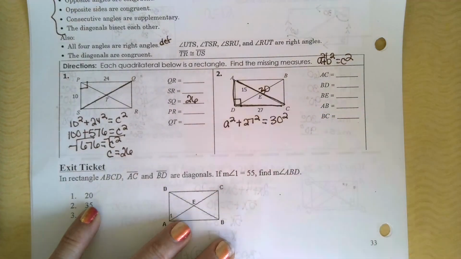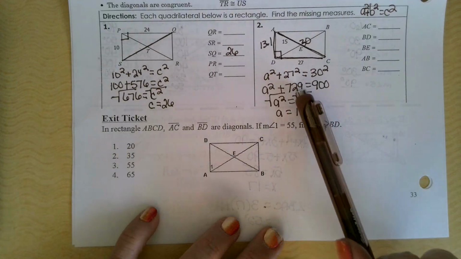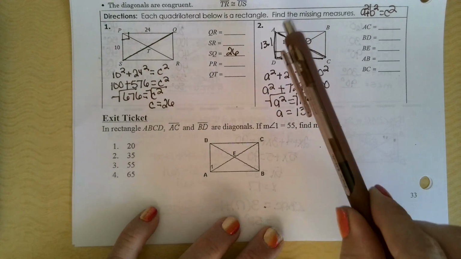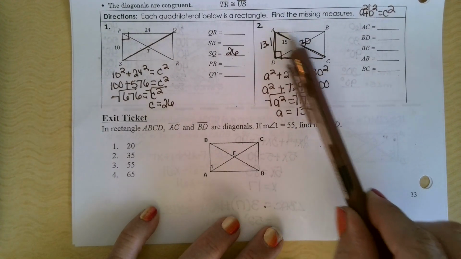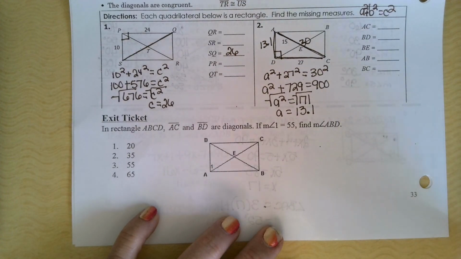Go ahead and work out that Pythagorean theorem just to prove to me that you know how to do it. Give me a decimal to the 10th place if you get one. Okay, you should have got 13.1. So you have seen two examples of the Pythagorean theorem. You can't do the Pythagorean theorem with just a piece of the diagonal. You have to have the whole thing. So just keep that in mind. If you get decimal answers, you can round to the 10th.